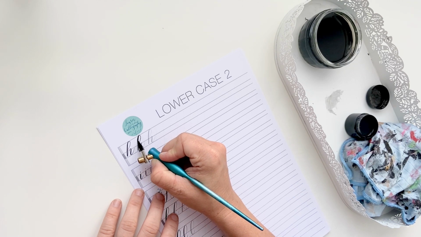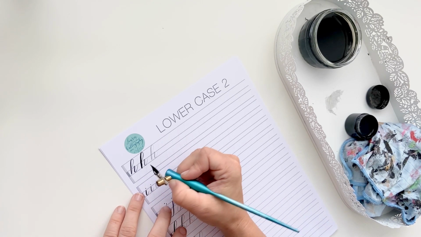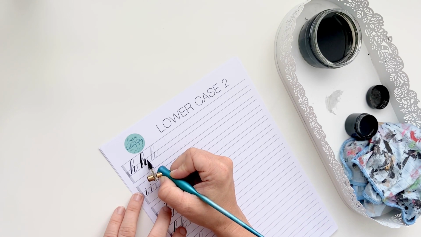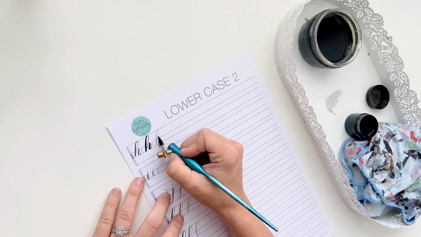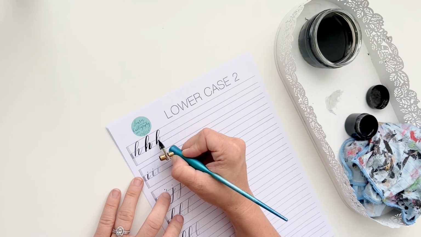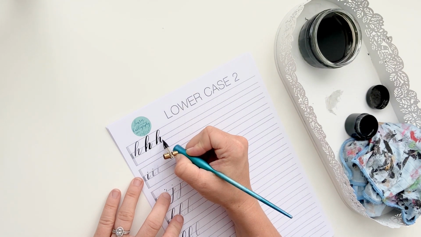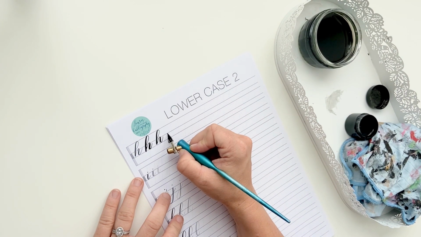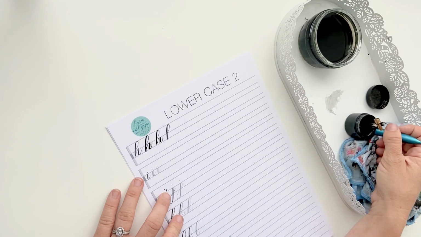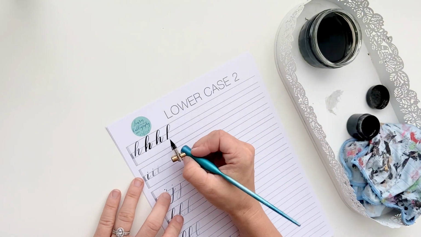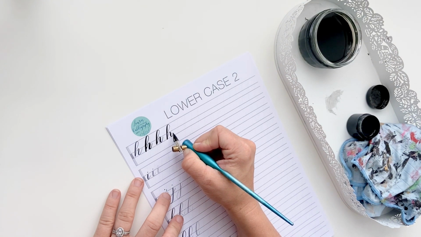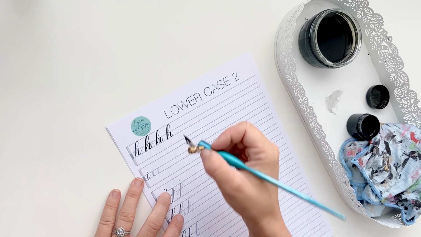So nice slow ascending stem loop, nib off, and then up and down and back up again for a compound curve. And again, nice slow ascending stem loop, and a nice slow compound curve. And bring the connecting stroke out at the end.